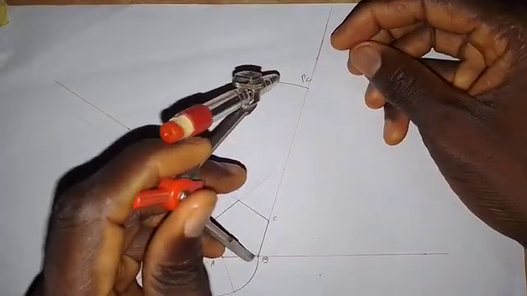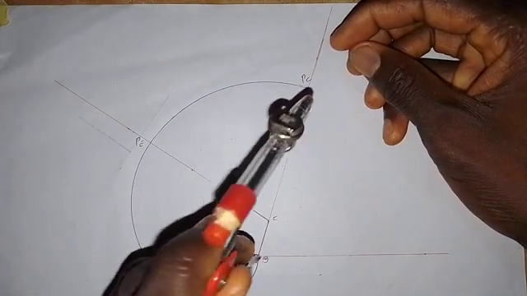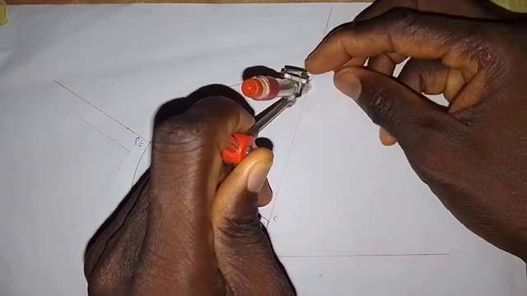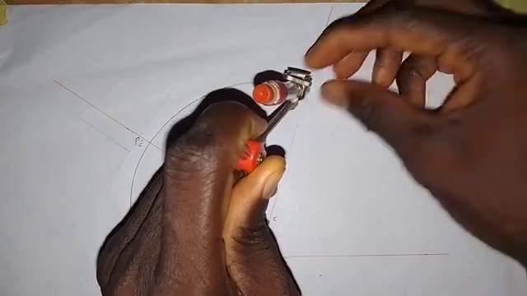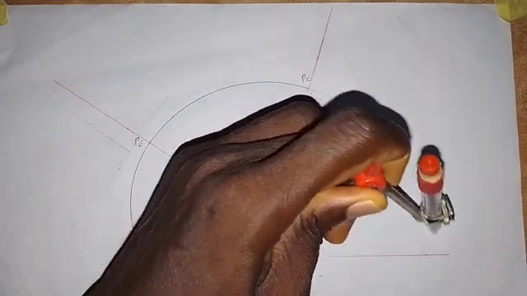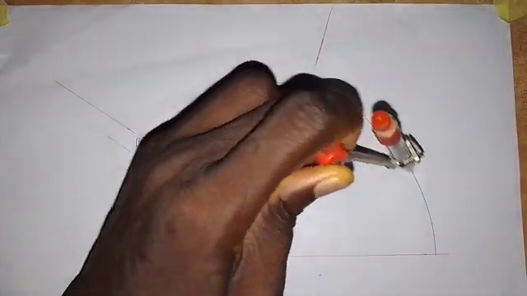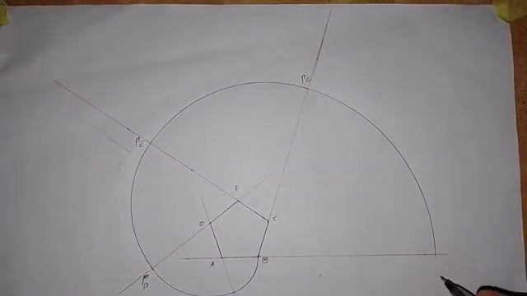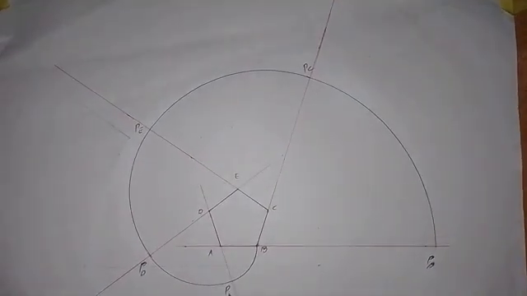Then I'll put it at point B here and extend it to PC. I need to take it easy here. Extending it to PC, then I will draw an arc. Alright, so this point is PB. So this is point PB. Alright, so this is an involute of a pentagon.